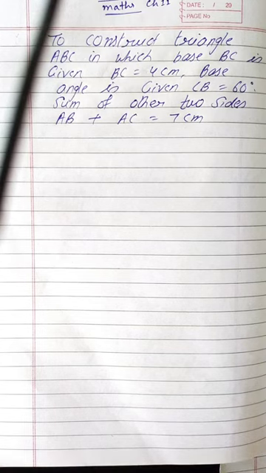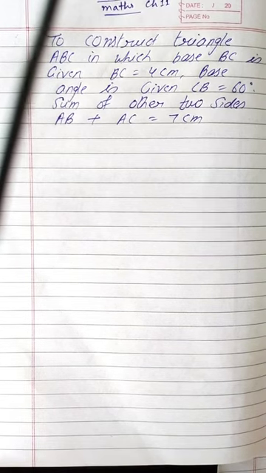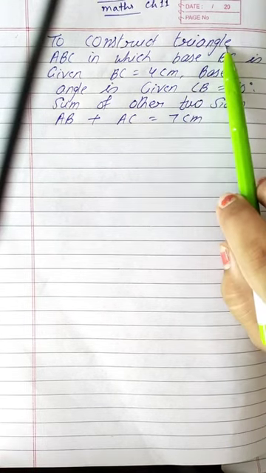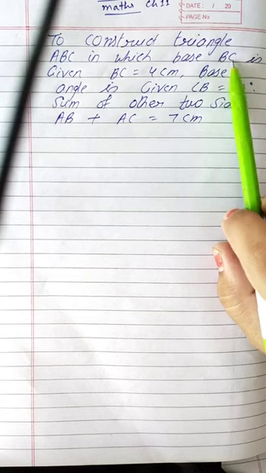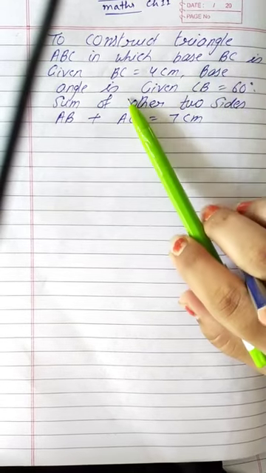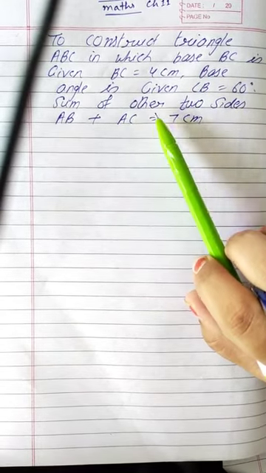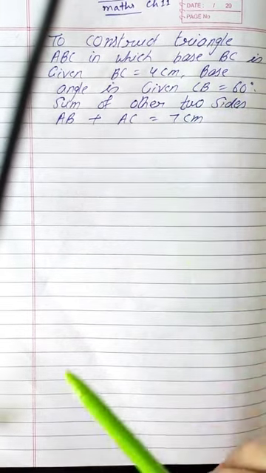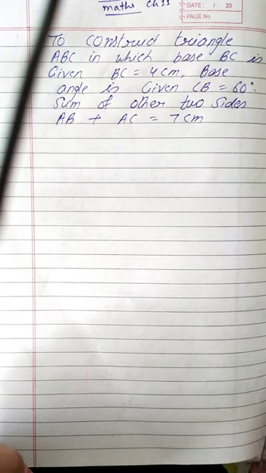Good morning, students. So today in our maths class we will do chapter 11, construction. We will do exercise 11.2, that is construction of triangles when different conditions are given. Our first question is to construct the triangle ABC in which the base is given, the base angle is given, and the sum of the other two sides is given. So here we have all the measurements, and using this we will construct the triangle.